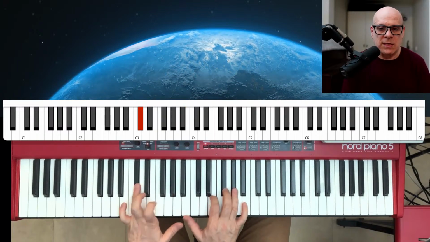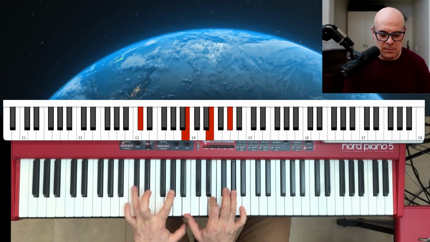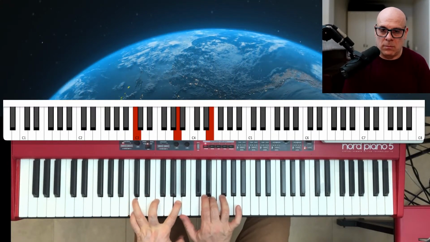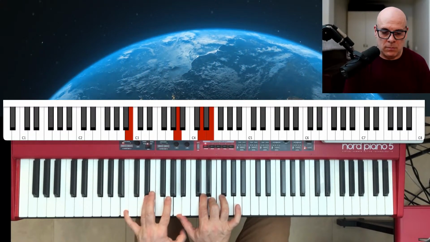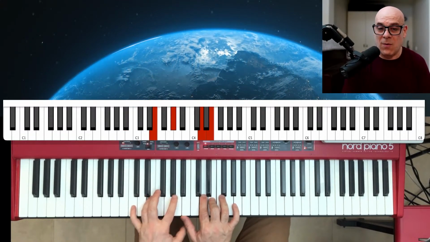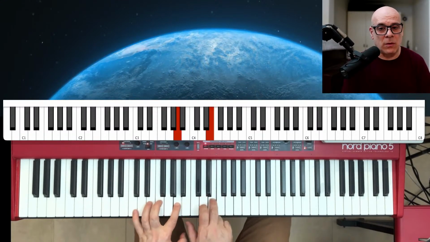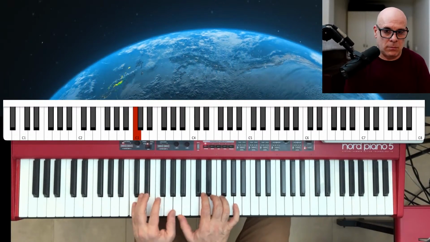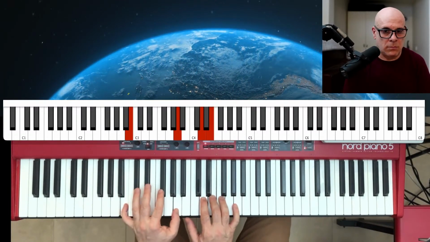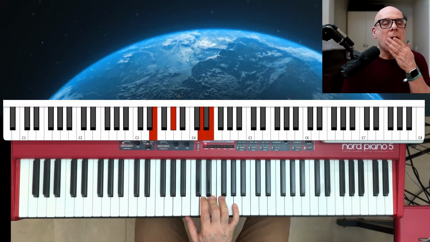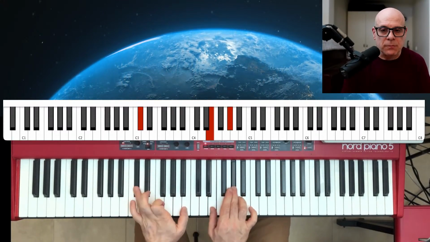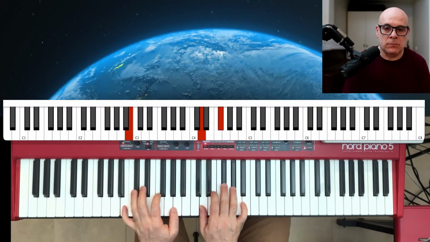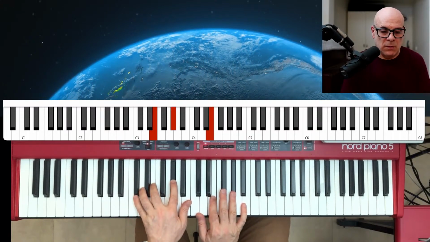So I could change the C sharp minor to something like this. So now I'm playing kind of A minor in first inversion. Okay. I could also go with here, I'm playing a diminished chord.